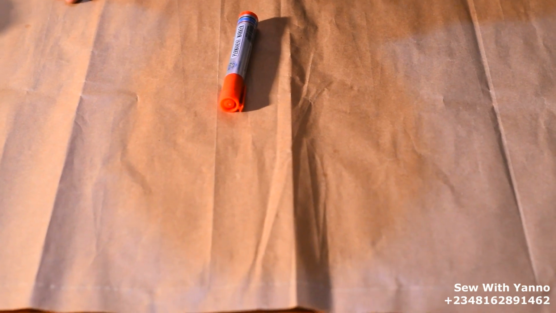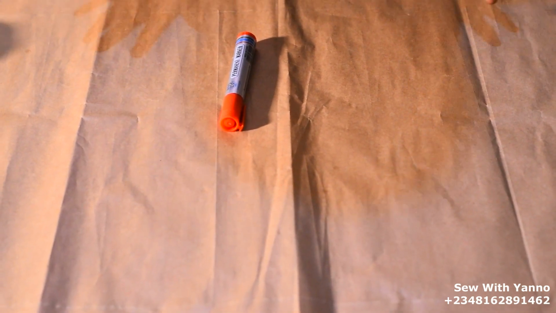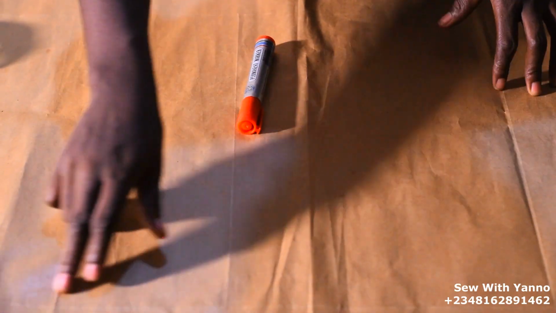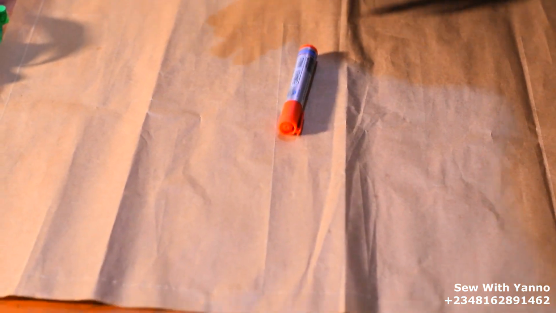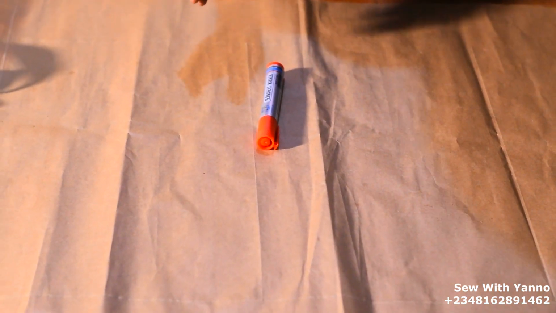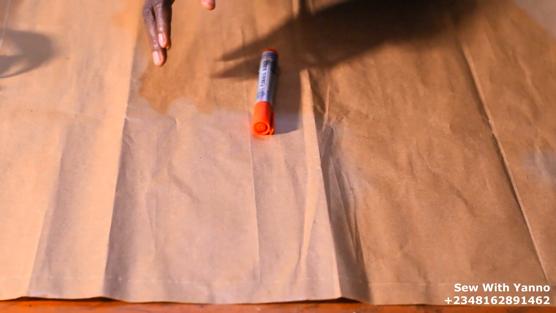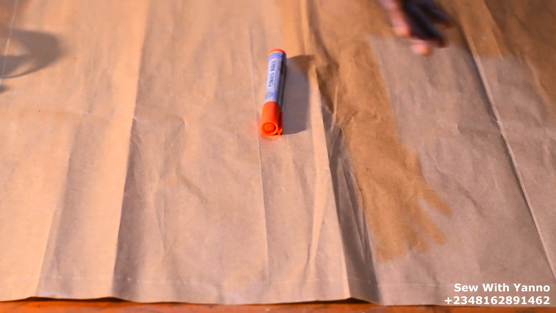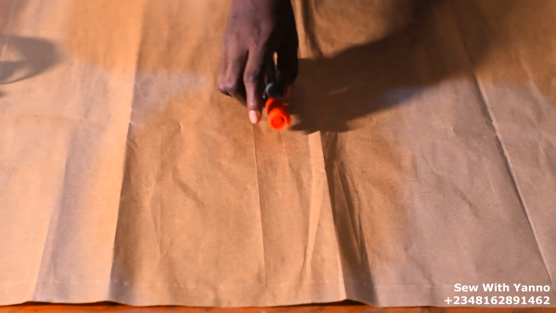But for the sake of this tutorial, I will not be using pencil. I'll be using my marker pen so that you can see what I'm doing clearly. So the first thing I want us to do is to draw our starting point line. This helps us to get accurate measurement when we are drawing out our basic block. But if your pattern is straight, you don't really need to draw those lines. But for accuracy, it is advisable you do that.